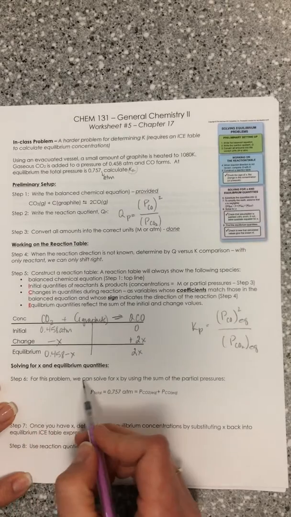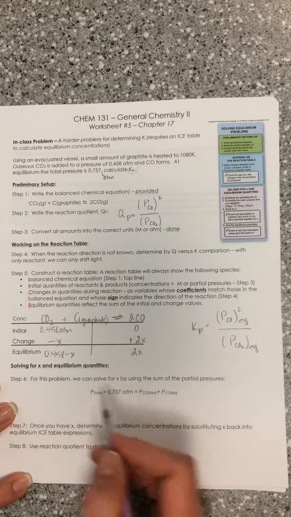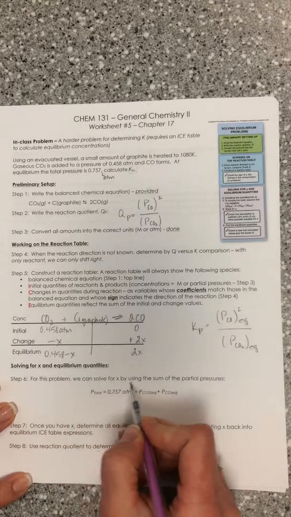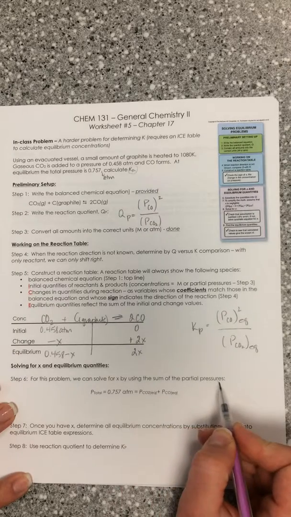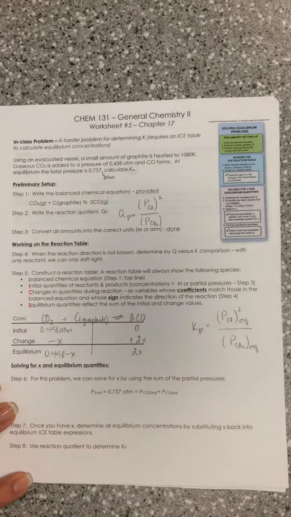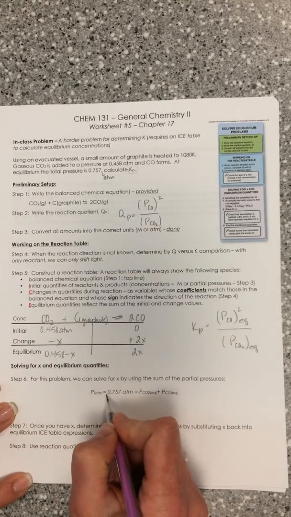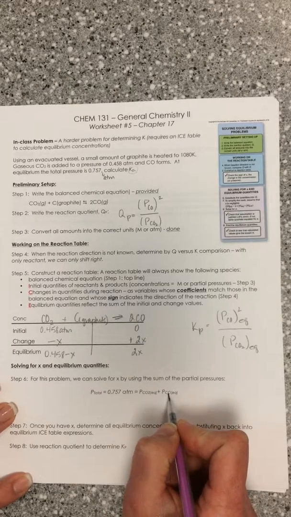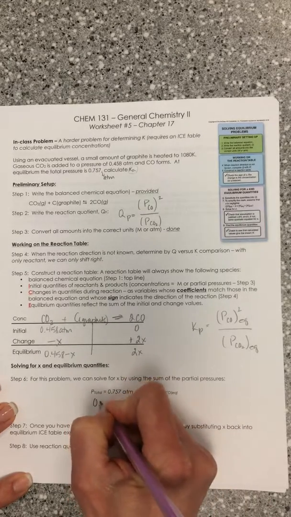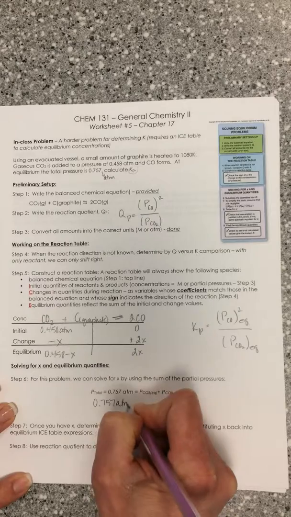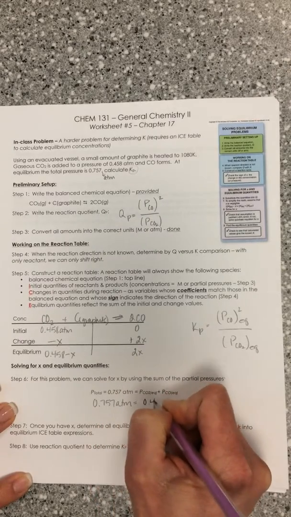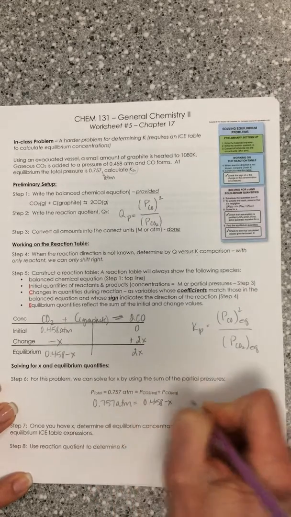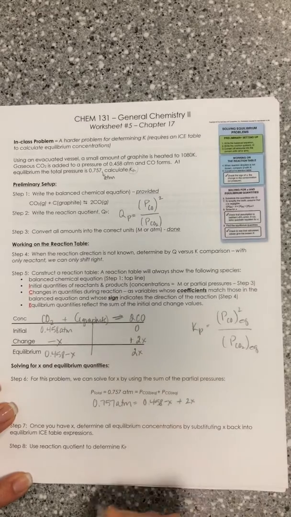For this problem, they give us some information that allows us to solve for x. We can solve for x by using the sum of the partial pressures. They tell us at equilibrium the total pressure is 0.757 atmospheres, and that's equal to the sum of these individual partial pressures. So 0.757 atmospheres is equal to 0.458 minus x plus 2x.